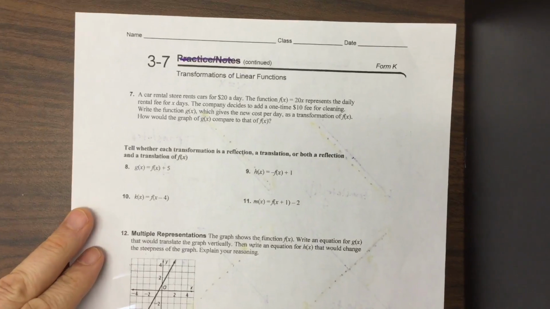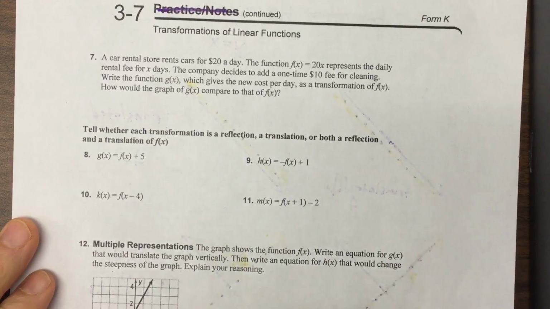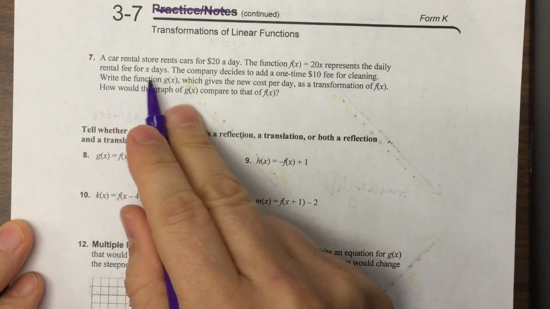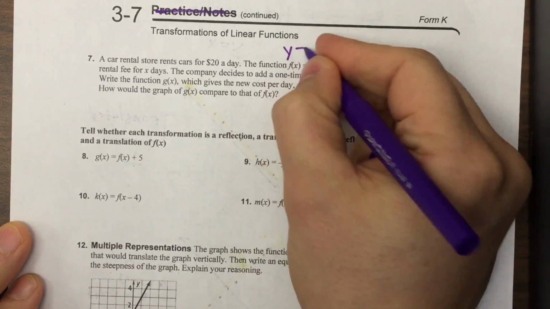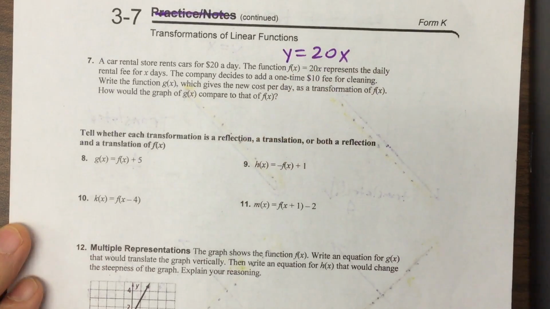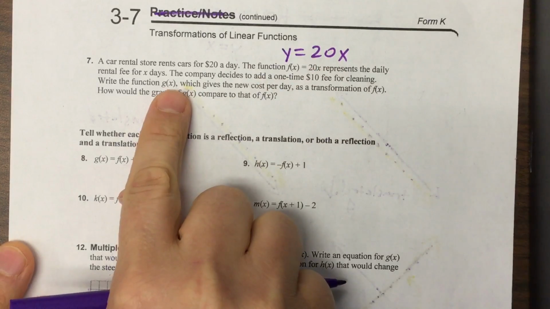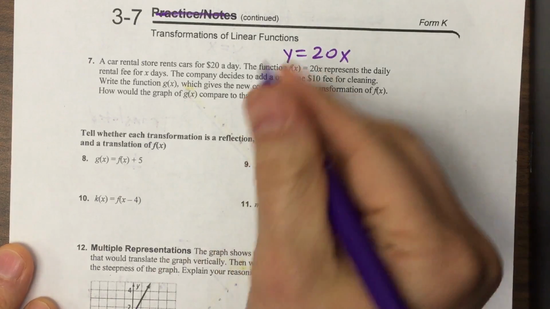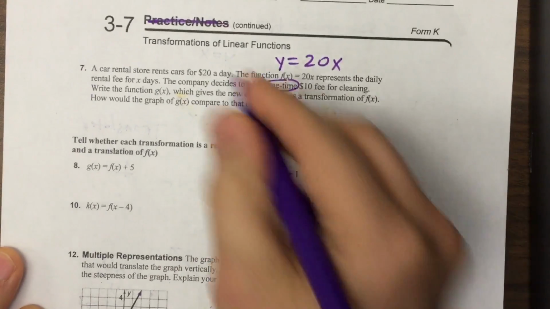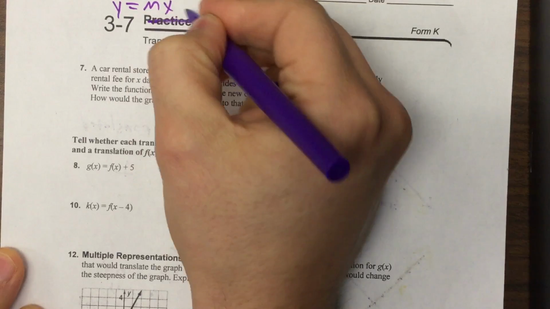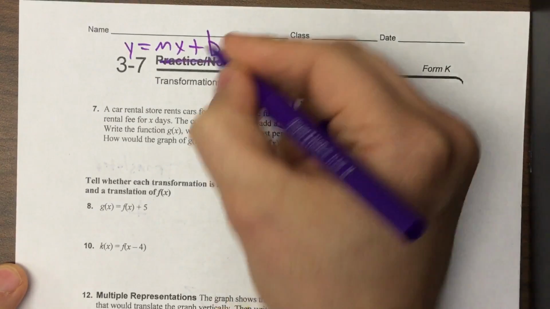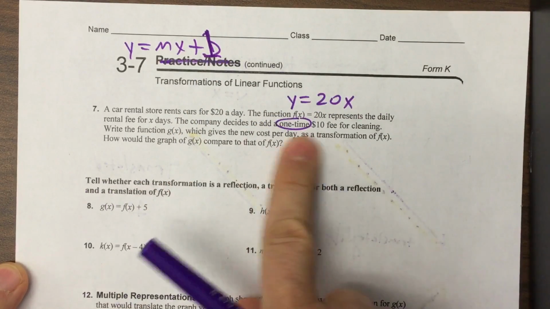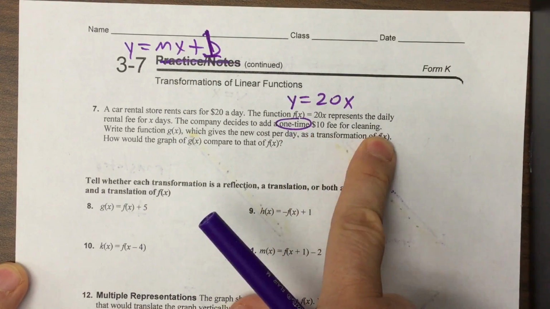A car rental store rents cars for $20 a day. The function f of x equals 20x represents the daily rental fee for x days. So here's my equation: y equals 20x. Okay? Now the company decides to add a one-time $10 fee. Now, we've already learned about the one-time number. What is the one-time number? Where is there a 1 built into our equation? Right here. This is my one-time number.